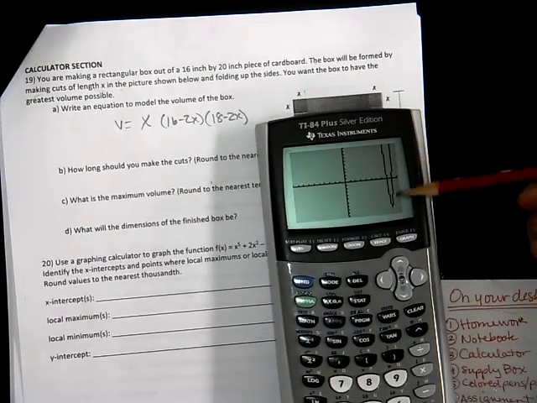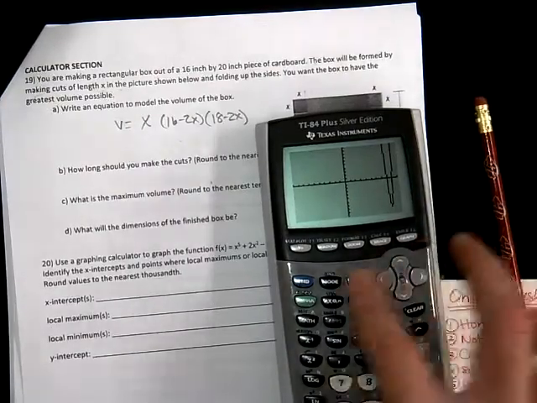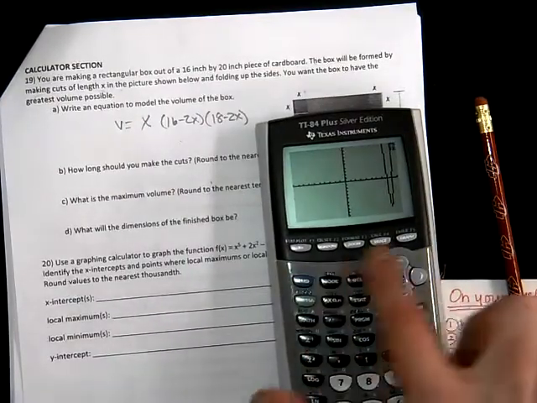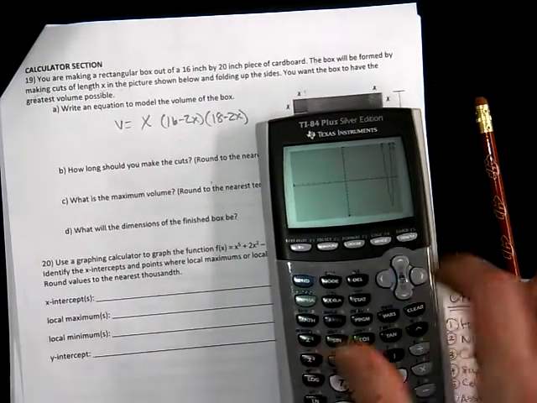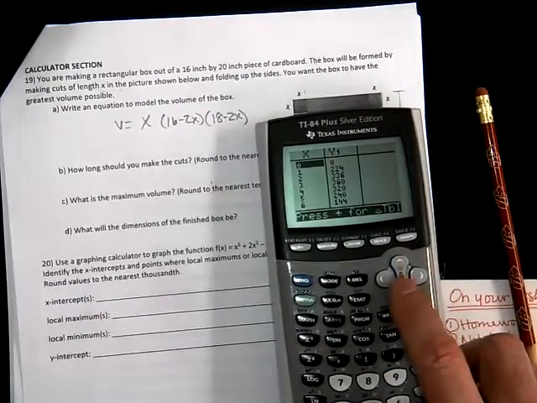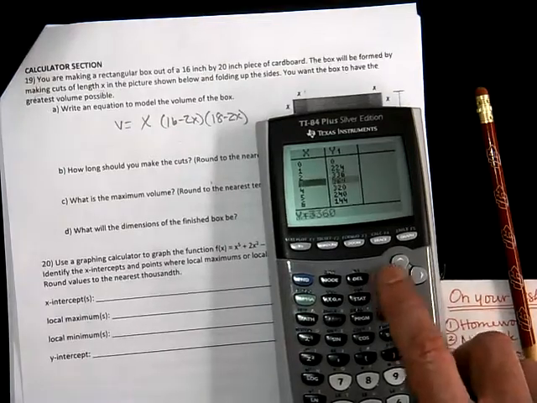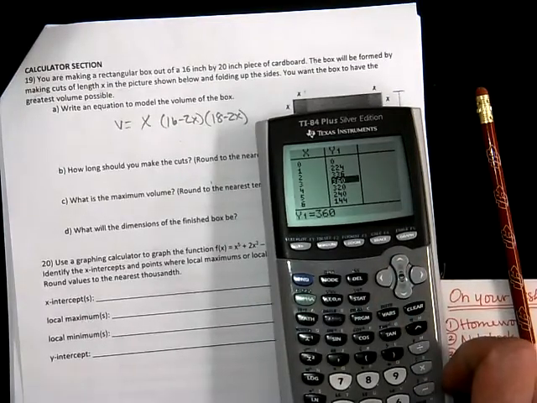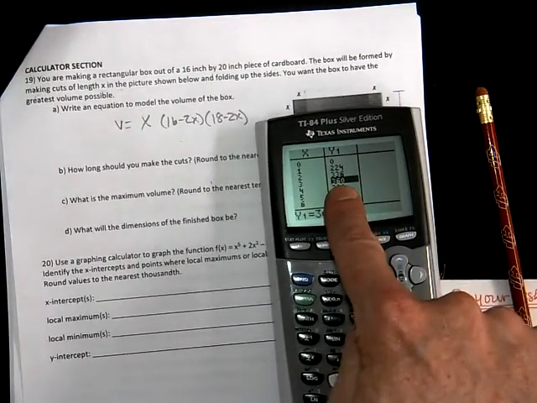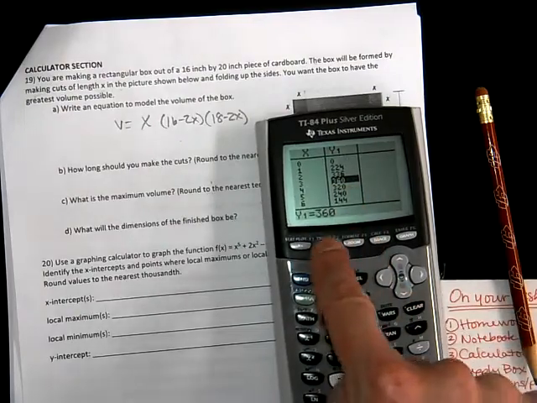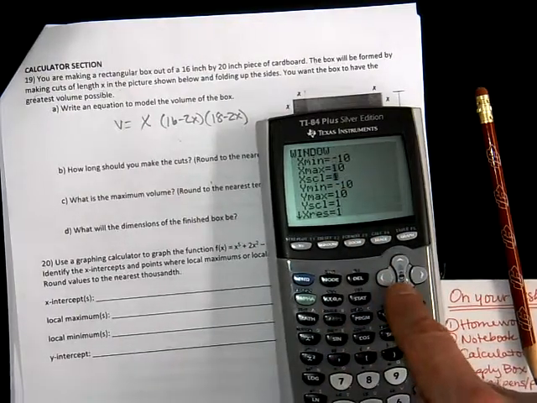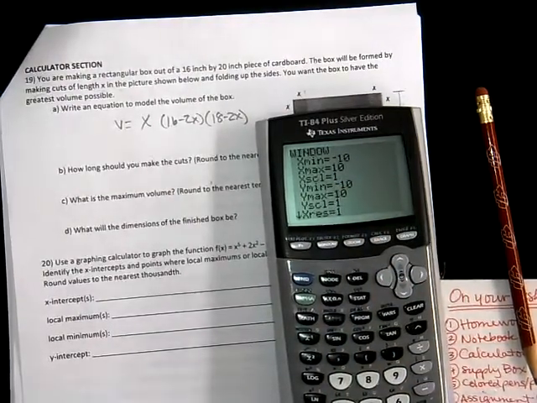Alright, we see a little bit coming through here. If I go to my table, second graph is my table, I can see that by the time I get to 3, I have my highest value, 360. So I need my window to have a y value that's bigger than 360.